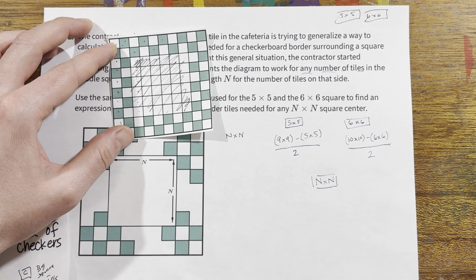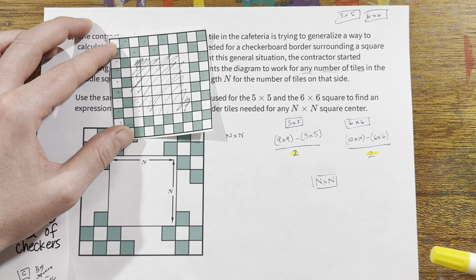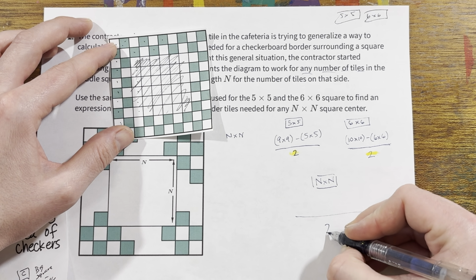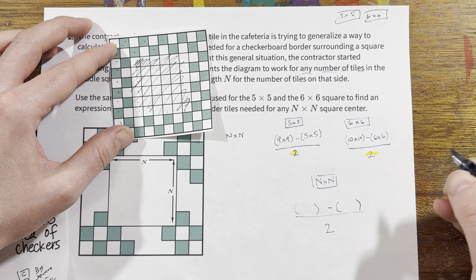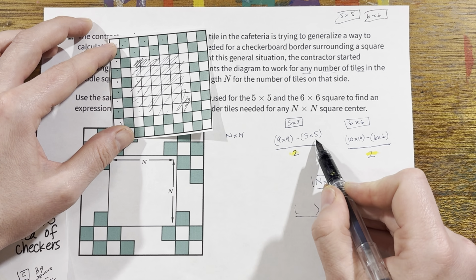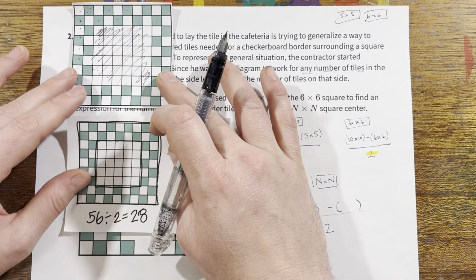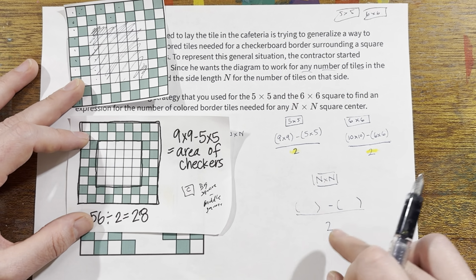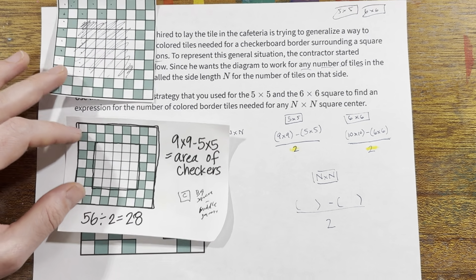So the first pattern I notice is that in both expressions, we divide by 2. That's the same. So in our n by n expression, we're going to have a divide by 2. We also have two things that are being subtracted one from another in both. So we have 9 times 9 minus 5 times 5. We have 10 times 10 minus 6 by 6. And that's because in both strategies, we are starting with one square and subtracting the inner square, and then dividing it by 2. So that shape is going to be the same for an n by n. Do you notice anything else about these expressions?